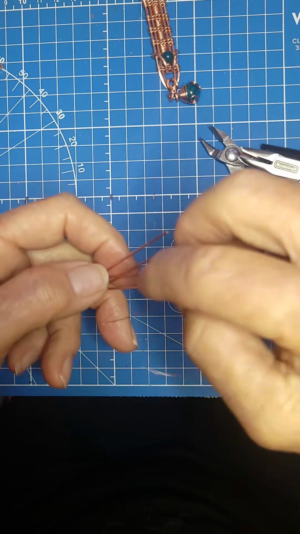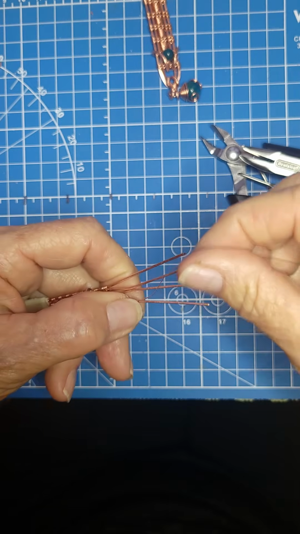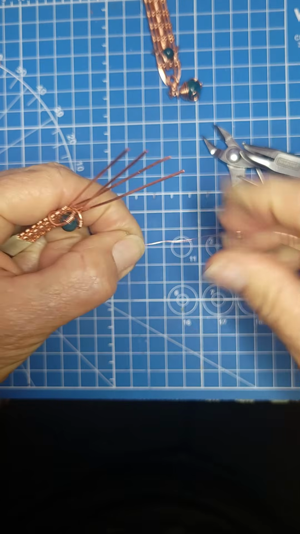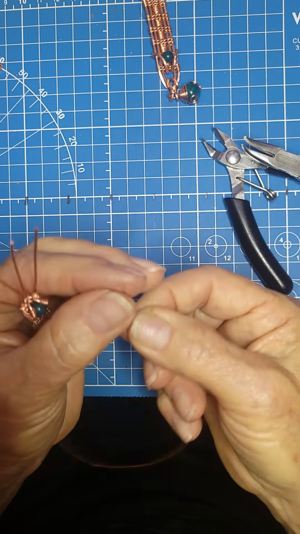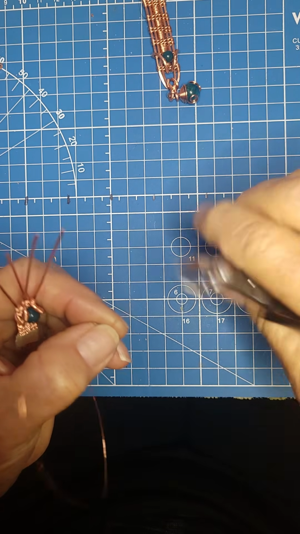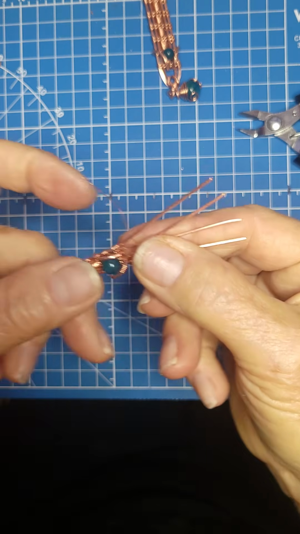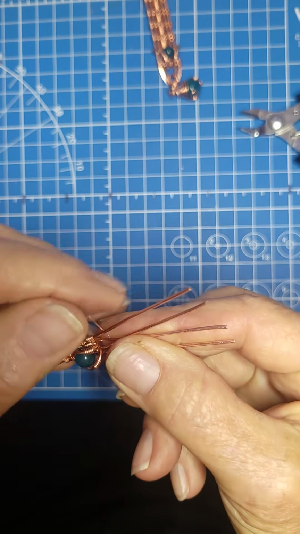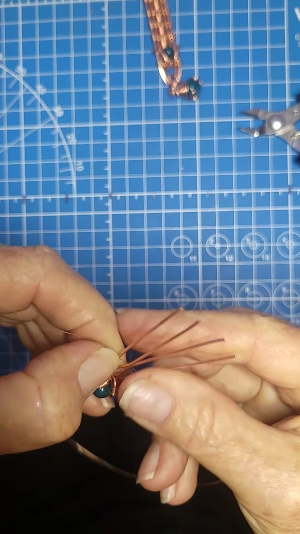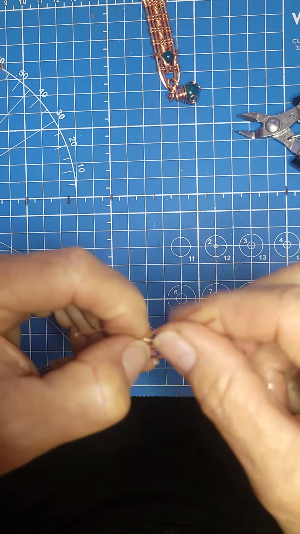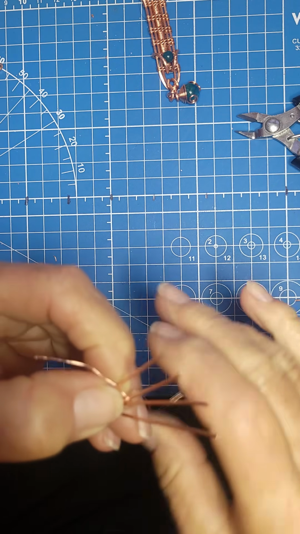All I'm going to do is create a series of coils, and I'm going to leave about 1 inch tail on this end. I want this end really clean, and I'll tell you why in a minute. So I'm going to come around the back, hold my wire, and coil off. You do it any way it works for you.